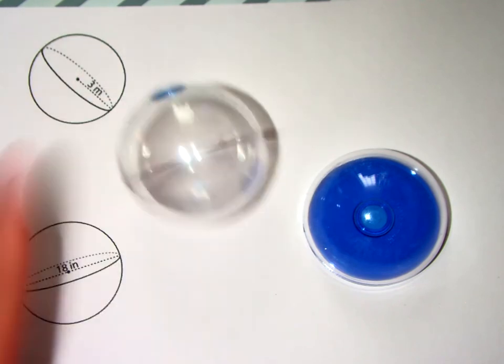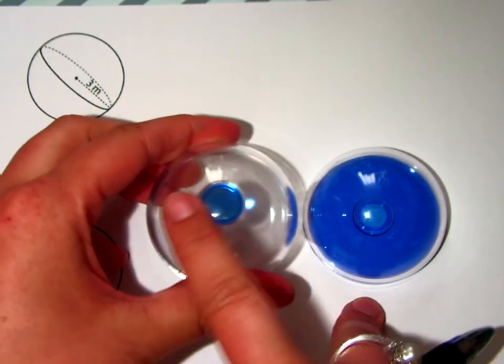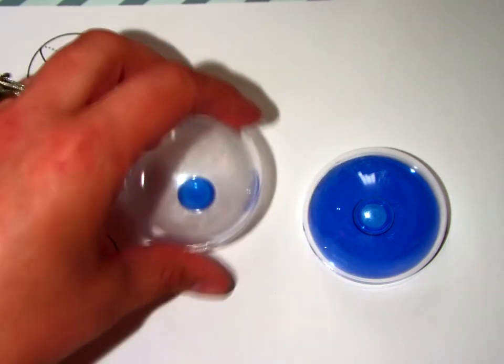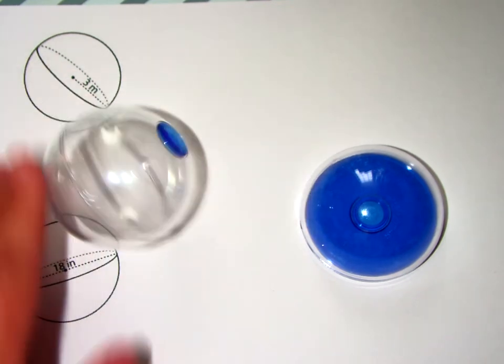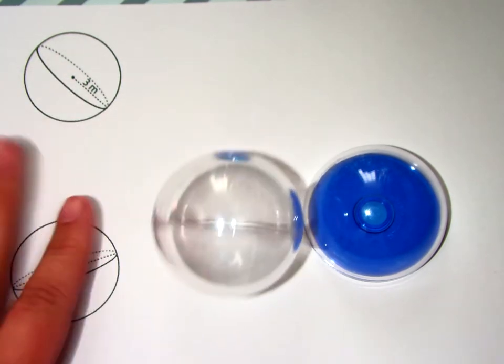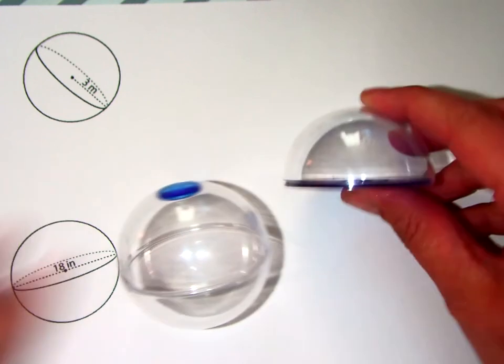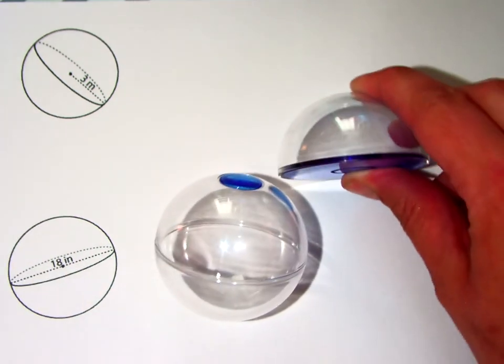It has no bases, even though it's got that little circle. That is just so it won't roll away, and I can set it down. But a sphere is like a ball. A hemisphere is, if I put it to the side, it's half of a sphere.